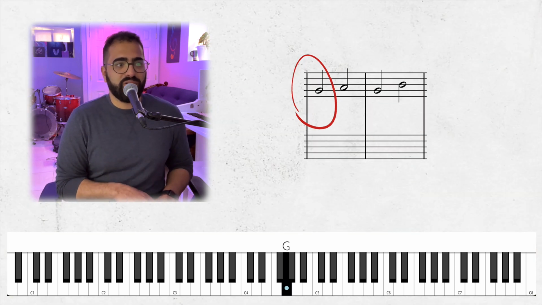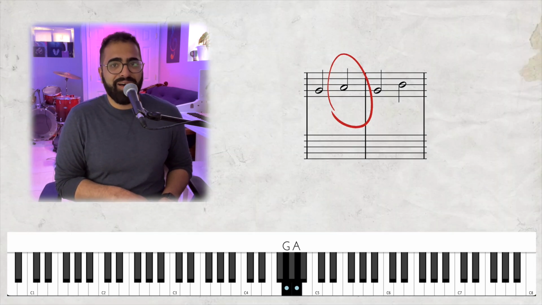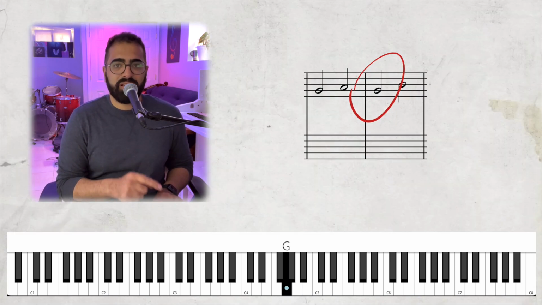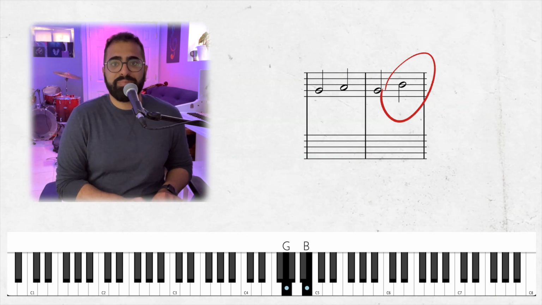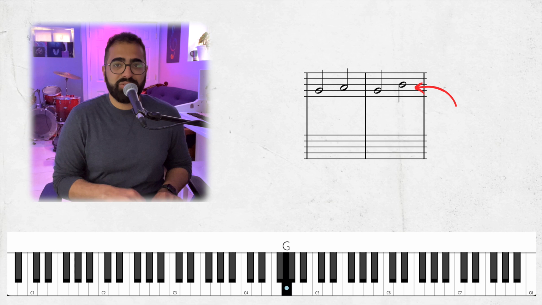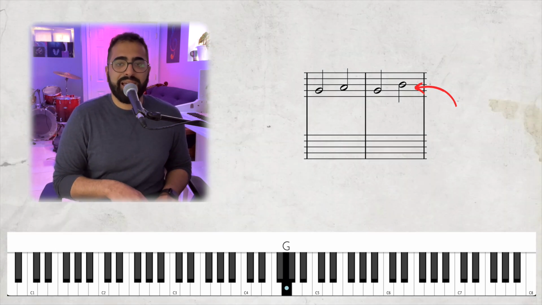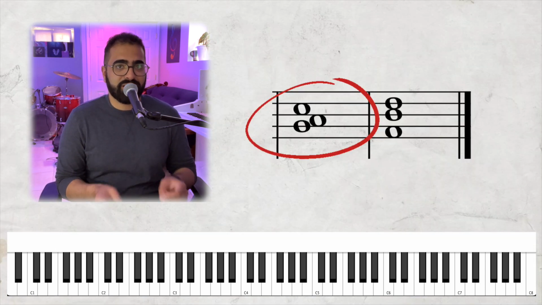But if you see a note that's in the next space, that note on the piano is directly next to each other. If there's a note on a line, and then there's another note on the next line, we're skipping the note in the space. So on the piano, you're going to do the same exact thing. You're going to play the first note, skip a note, and play the next one. So the way it looks in the sheet music is how it's going to look on the piano.